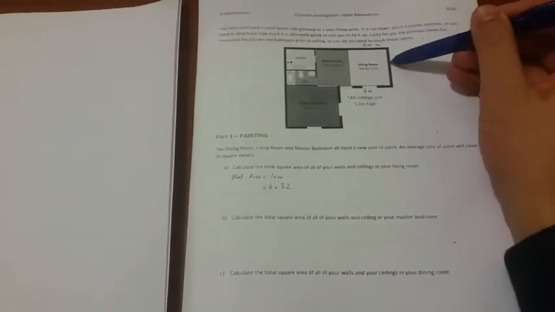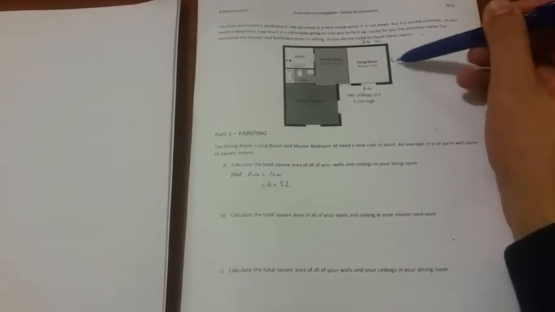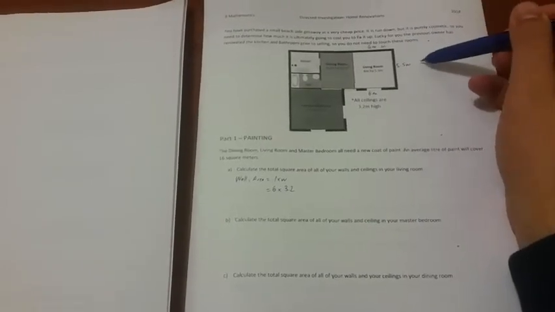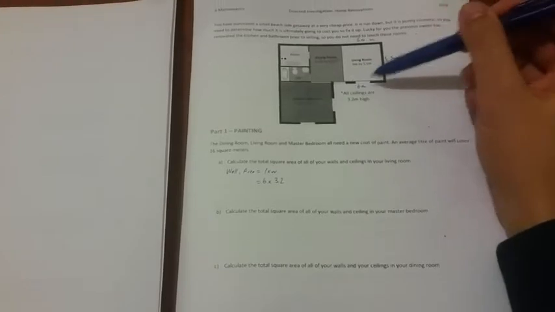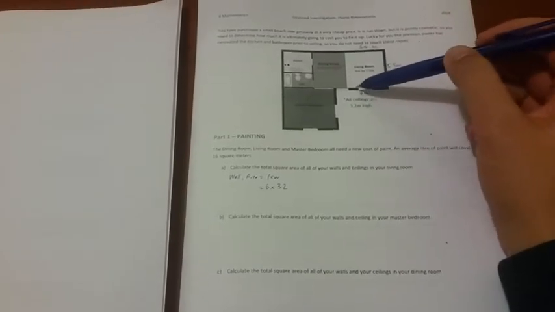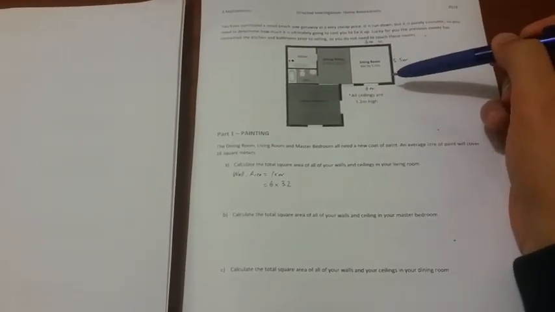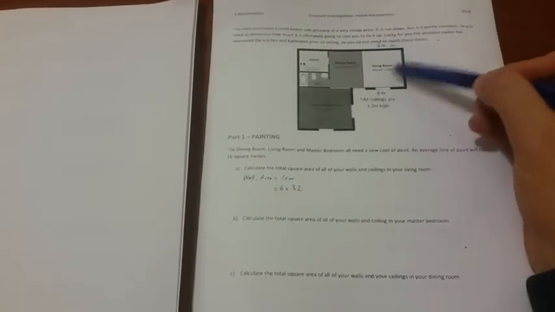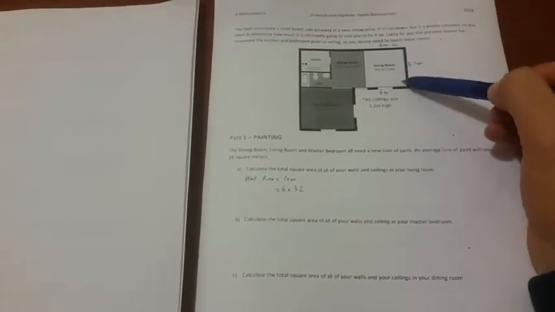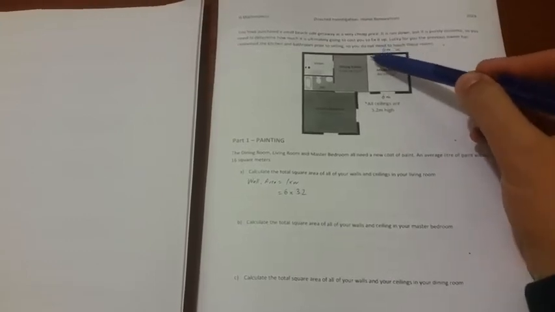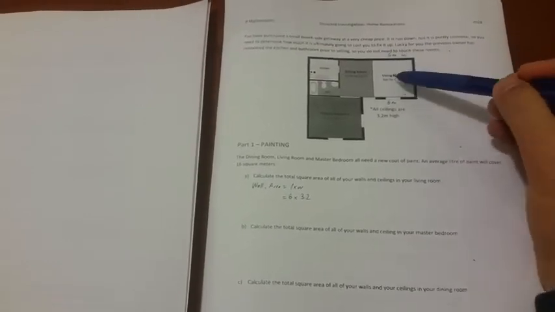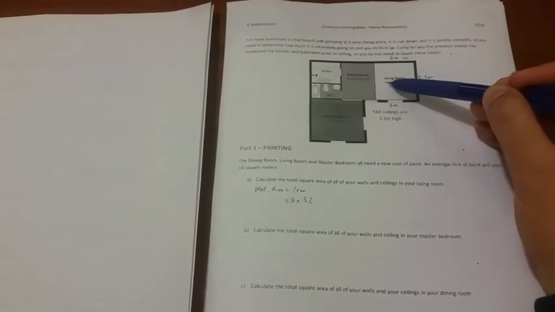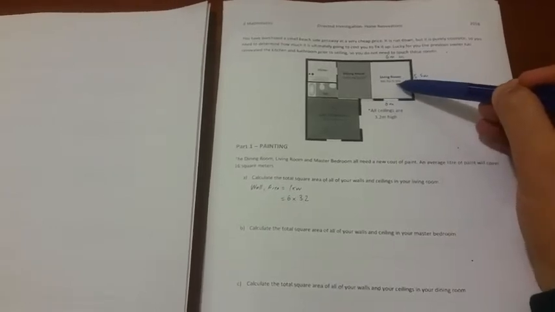Then you'll do the calculations for the second wall here, which will be 5.5 by 3.2. The third wall will be 6 meters by 3.2 meters high. And then finally, you're going to do the ceiling. Now the ceiling is going to have the same area as the floor. So for that, you can use the dimensions of the room itself, which is 6 meters by 5.5 meters.